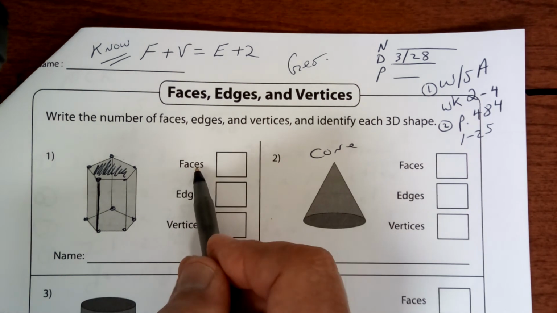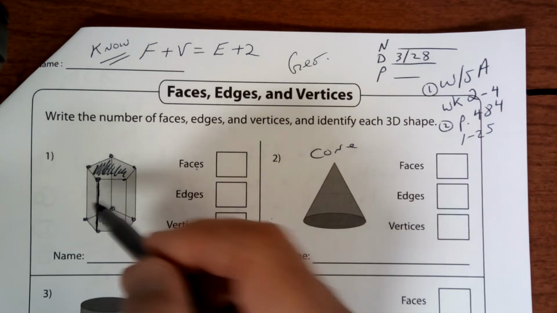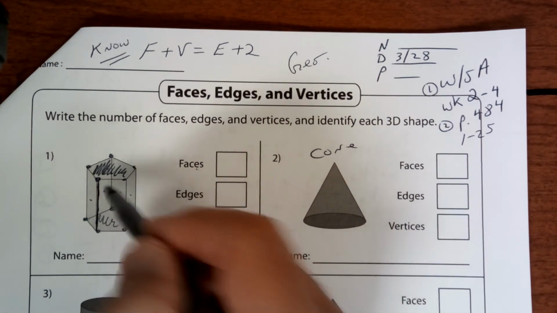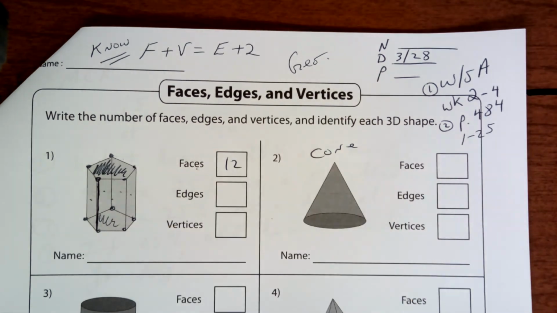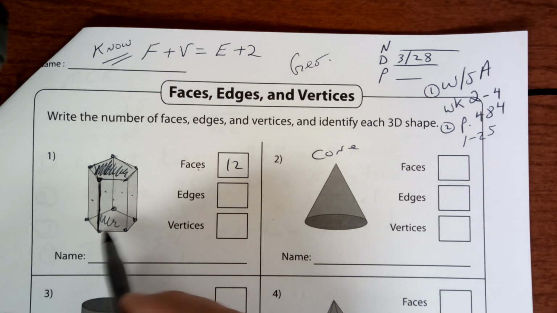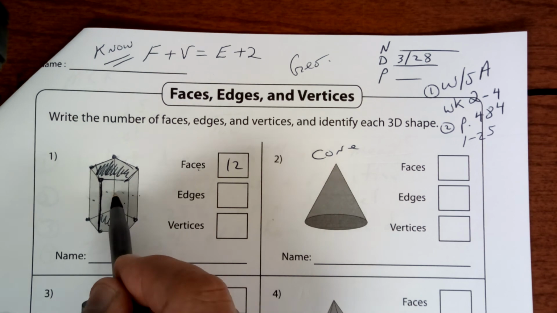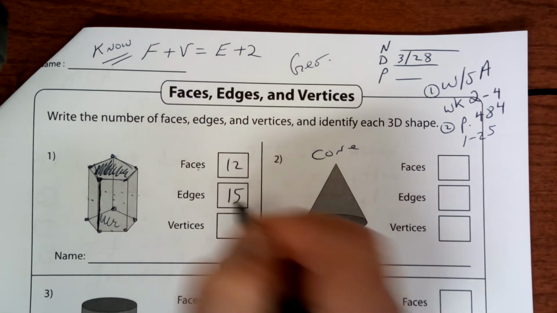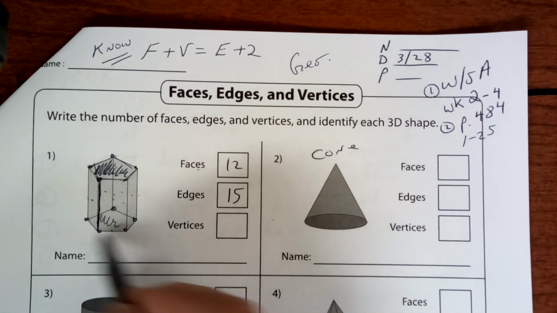Well, there's one on the bottom, that's 2, and then there's 1, 2, 3, 4, 5 faces, so that's going to be 12 faces. The edges, you have 1, 2, 3, 4, 5 up there, 5 down there, that's 10, 11, 12, 13, 14, 15 edges. And the vertices are the little dots, so there's 5 up there, 5 down there, you're going to get 10.